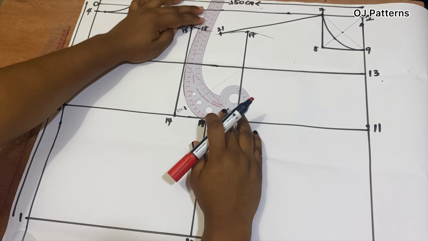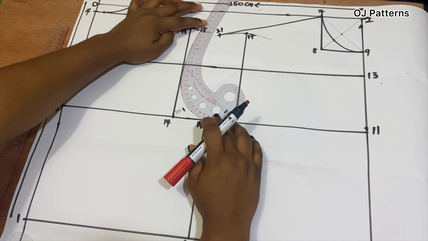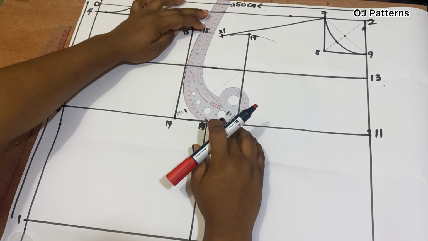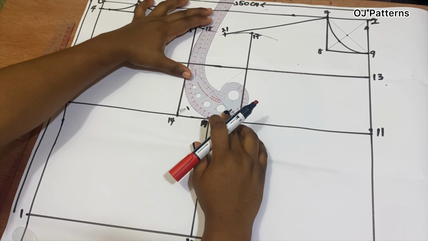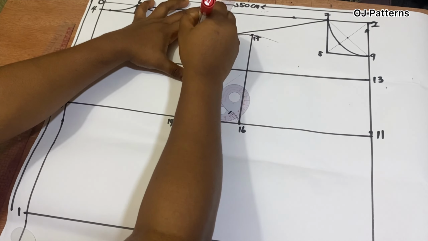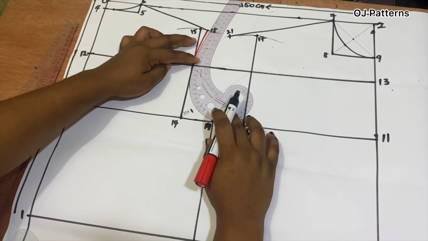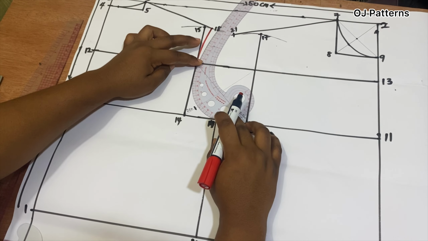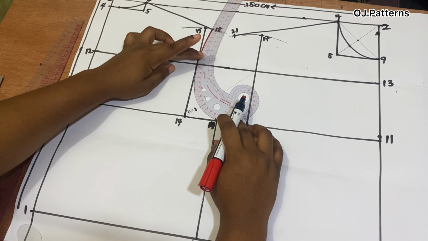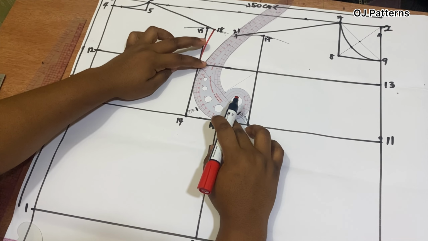So just watch how I place my armhole curve. Another thing is if you can't take it all the way, you can do it in bits. So I'll first of all connect 18 to the straight line this way, and then I'll connect this down. So you can keep rotating your curve.